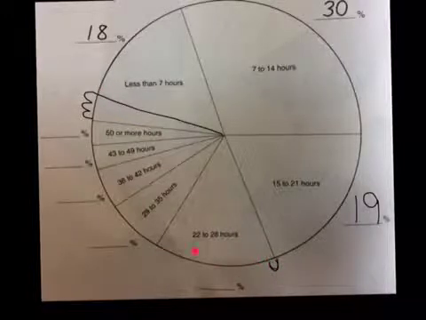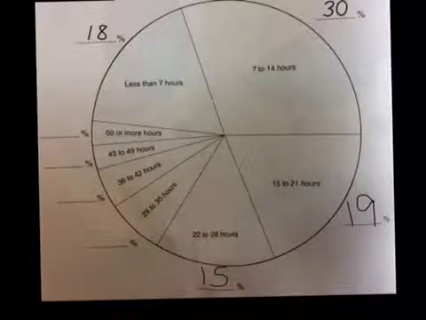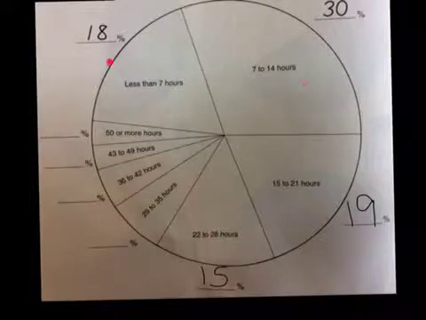So I'm going to estimate that this block here is 15%. So far, we have identified together up to 82%. Over here we have 67 plus 15 is 82, 82%.